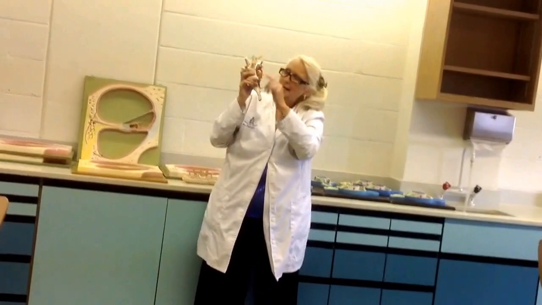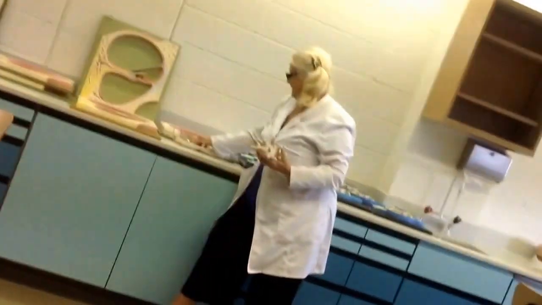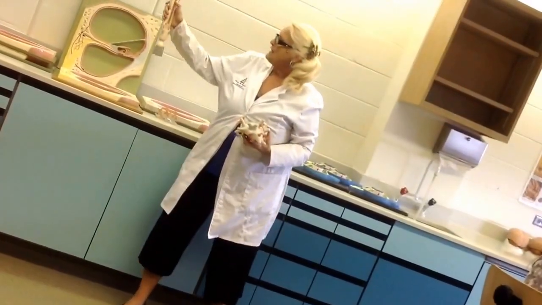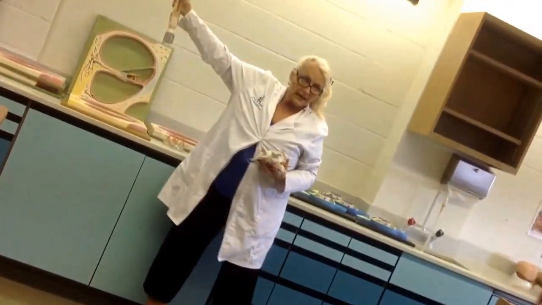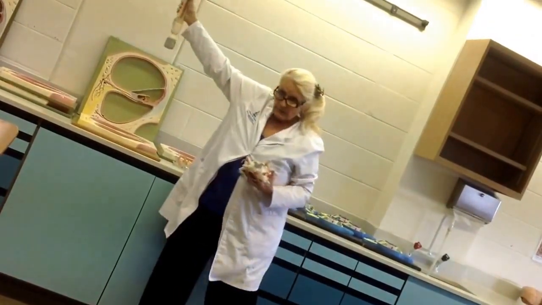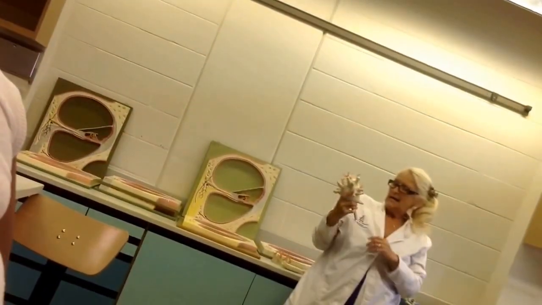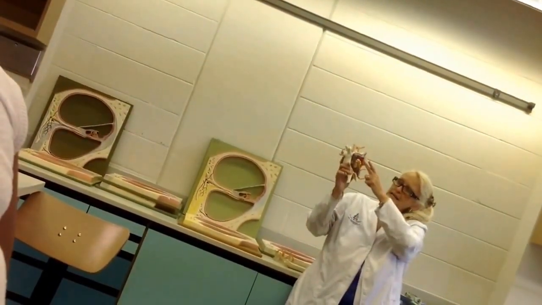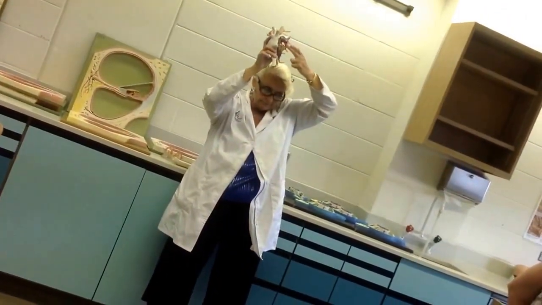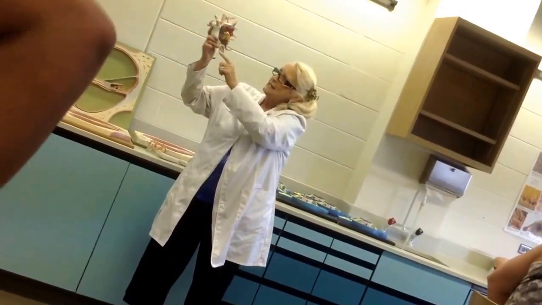Little red jelly beans are mitochondria. I'm not going to put a dot on one of the jelly beans here. When I ask you for mitochondria, I'm going to put the dot or an arrow right here where you can see the folded membrane. You have Golgi bodies, Golgi complex, Golgi apparatus. Just remember Golgi. And the little yellow dots are lysosomes.